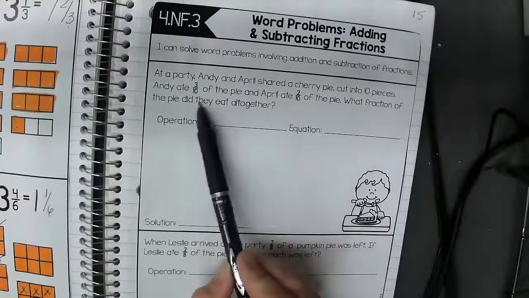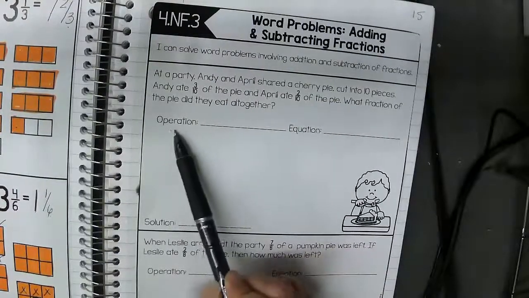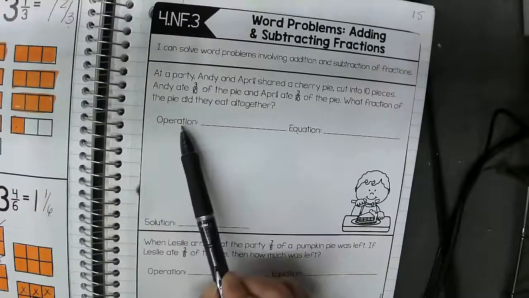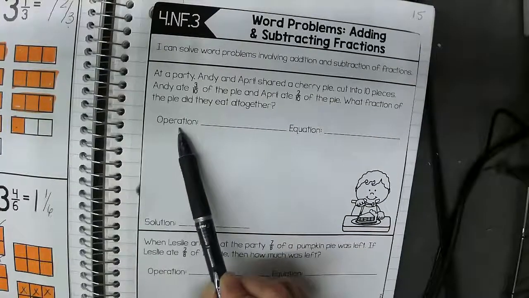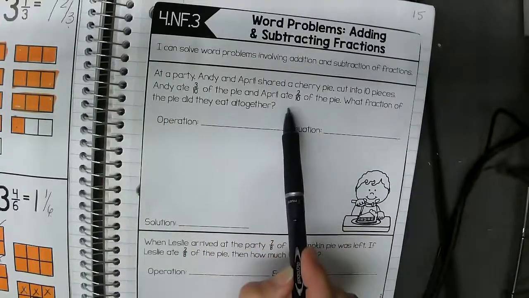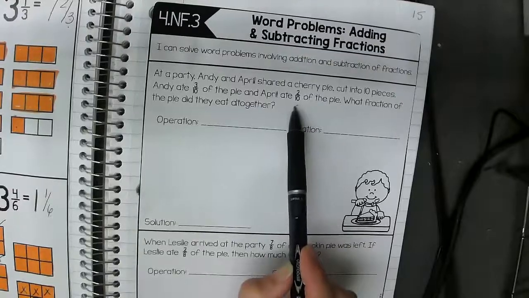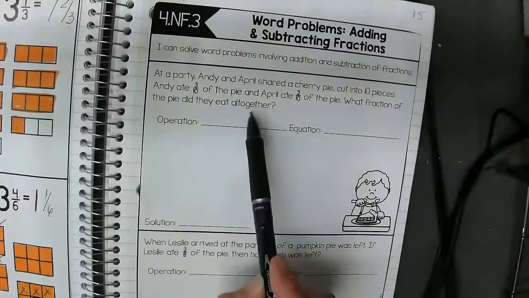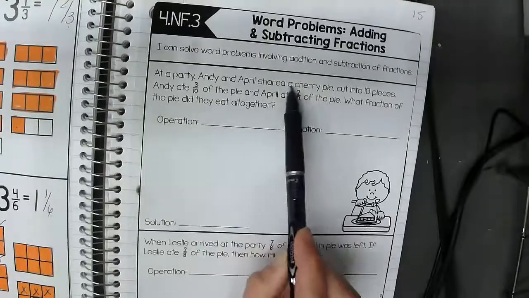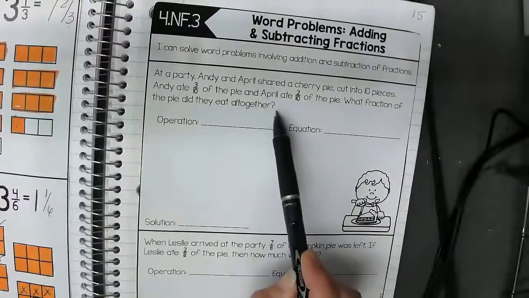All right, so the first thing you have to do when you're working with a problem like this is decide what operation we are using. All right, is this going to be an addition problem, a subtraction problem, a multiplication problem, a division problem? And there are key words in the problem that let us know which operation it will be. All right, and generally, especially in 5th grade, those keywords are in the actual question. So this was a statement, and then we have a question down here that says, what fraction of the pie did they eat altogether? Question mark.